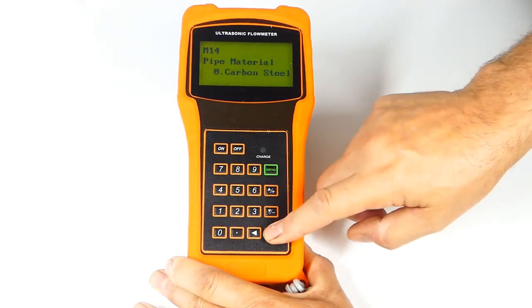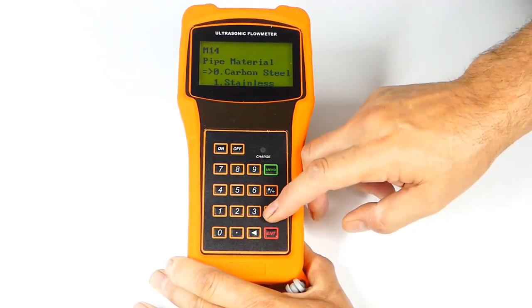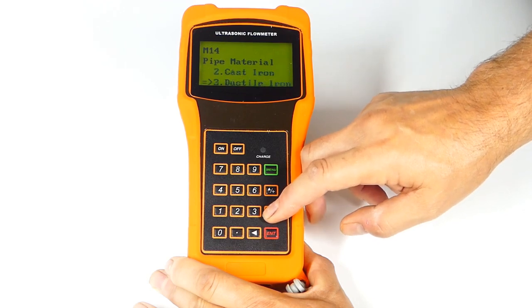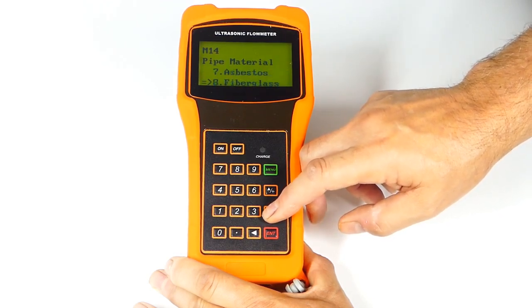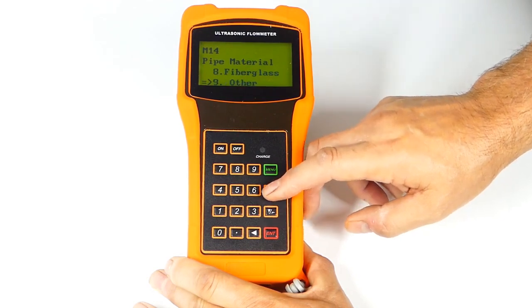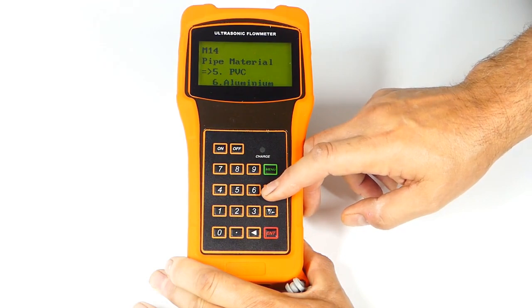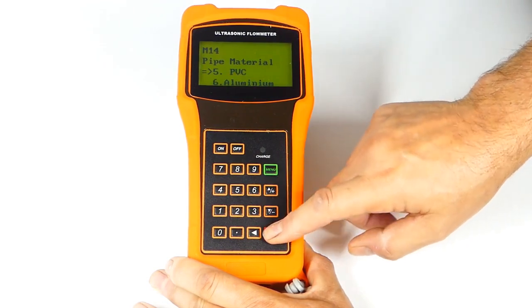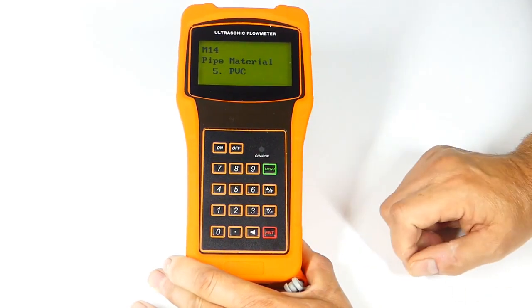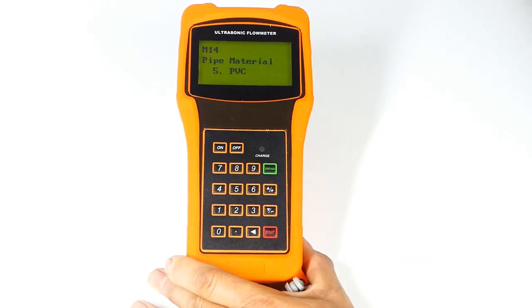The next setting is my pipe material, and I'm going to select my particular pipe material. You can see that there's several pipe materials listed. If your pipe isn't listed as an option, there's an other selection, which will then allow you to enter a speed of sound through that pipe. I'm going to select PVC, and now my pipe selection's done.